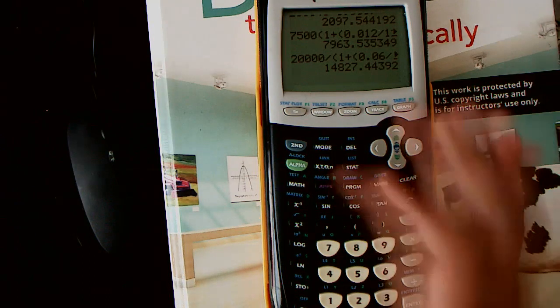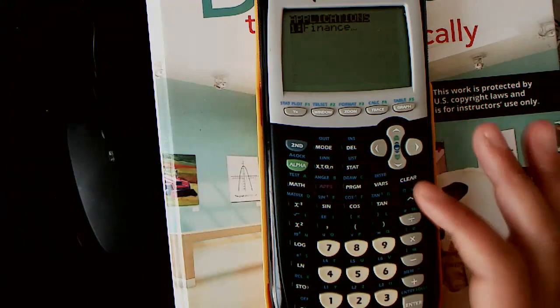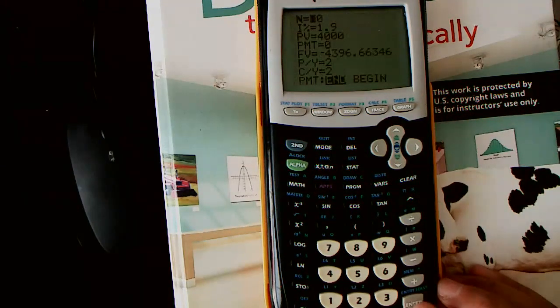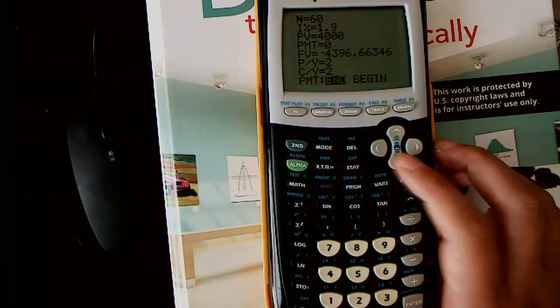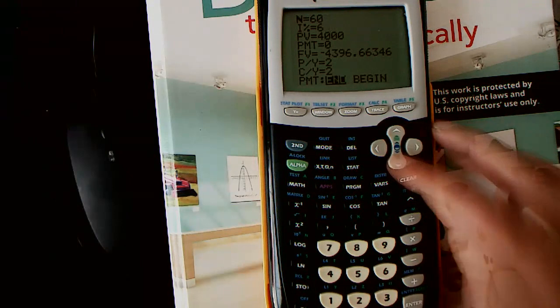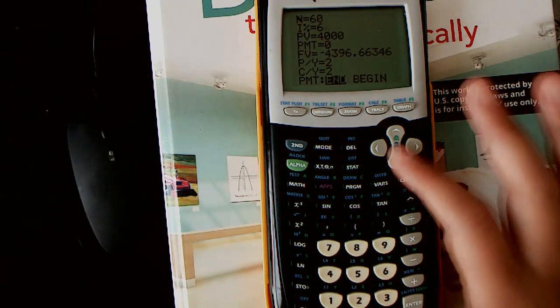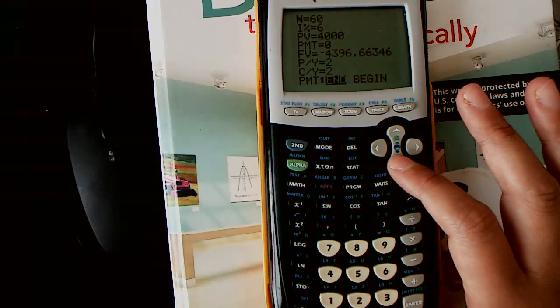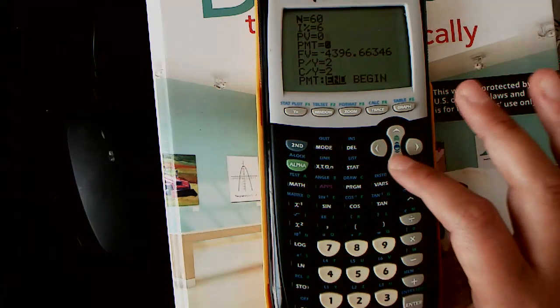Let me double check. If we go to apps, finance, TVM solver, so 60 times 6%. Is that 6%? Yeah, 6%. And present value is something we're going to calculate.